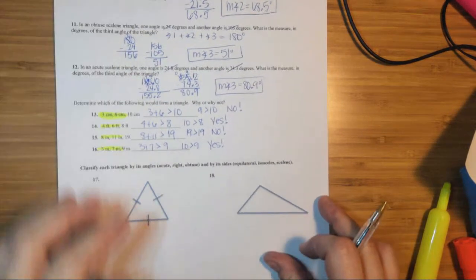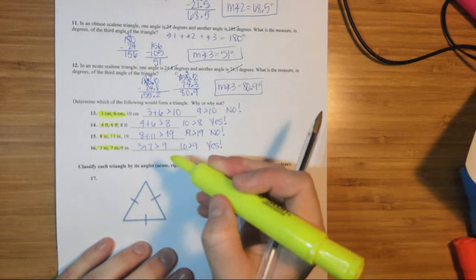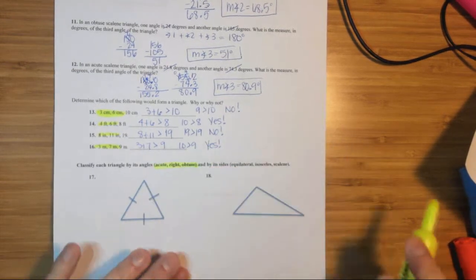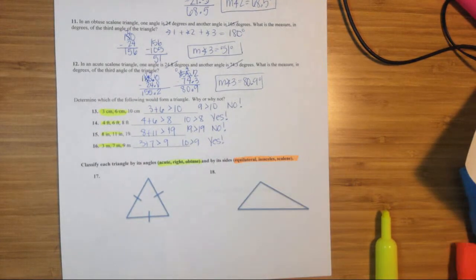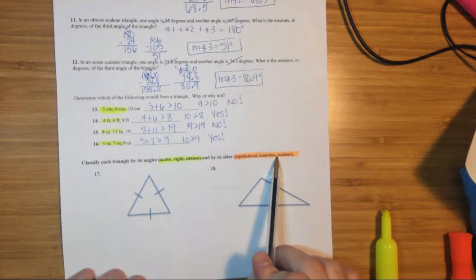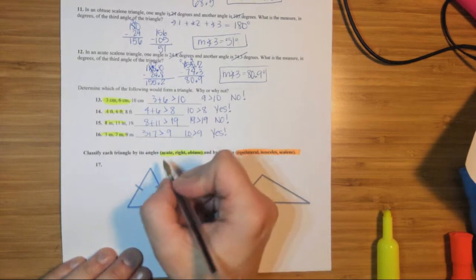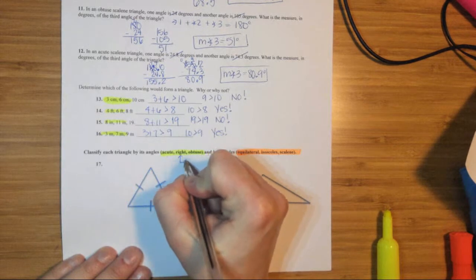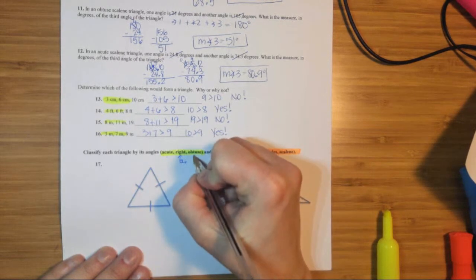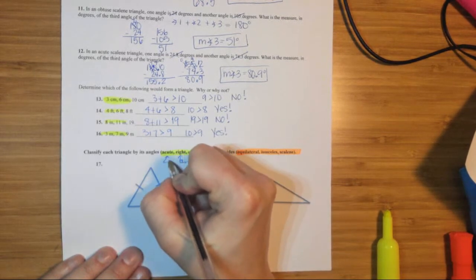Numbers 17 and 18 tell us to classify each triangle by its angles and by its sides. So we have to pick one of these, acute, right, or obtuse, and one of these. We're classifying it by both. So I'm going to pick one from the yellow and one from the orange. Well, remember, acute triangles are all cute little triangles. All the angles are less than 90 degrees. Right triangles have that right angle in them. Obtuse triangles have a big obtuse angle.